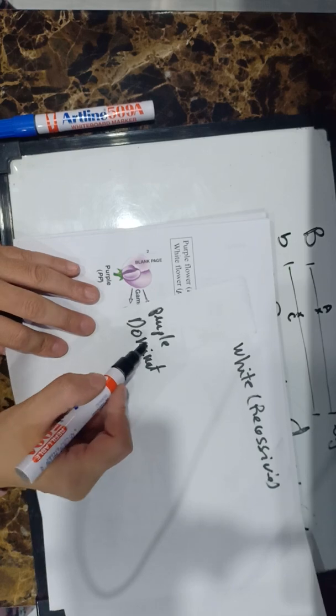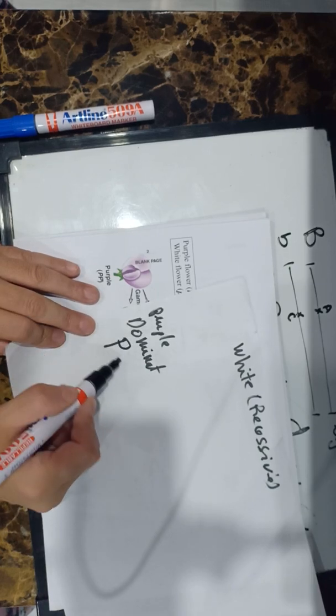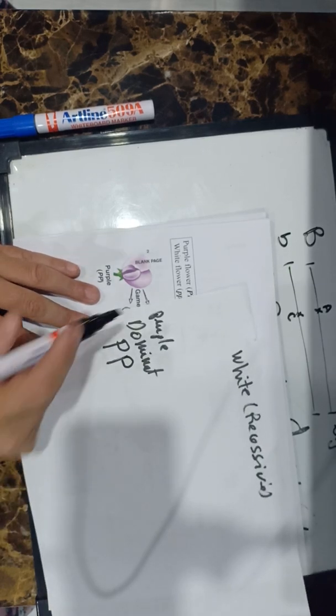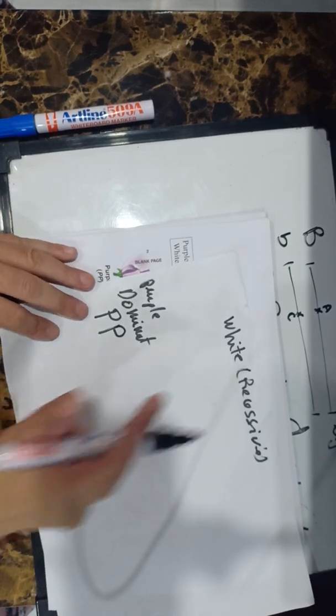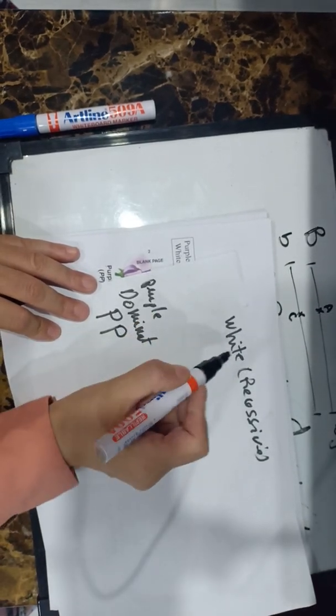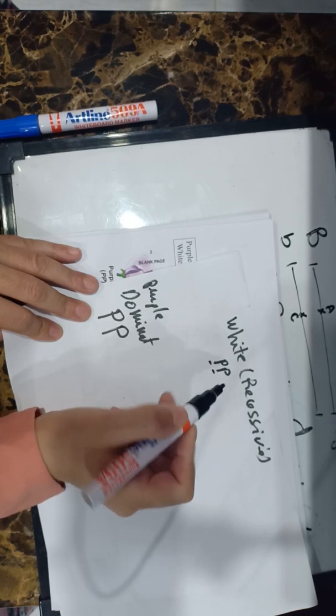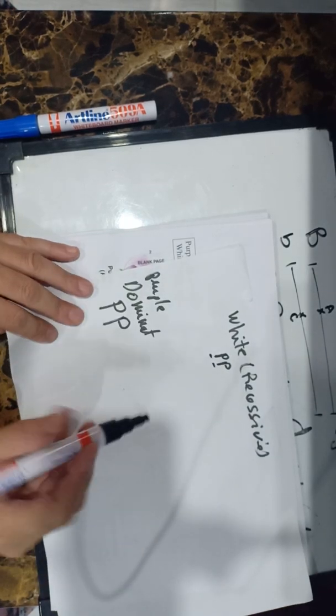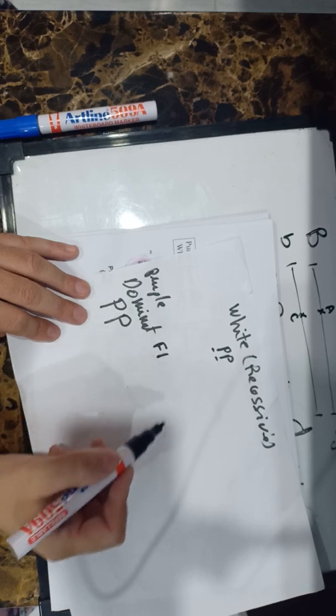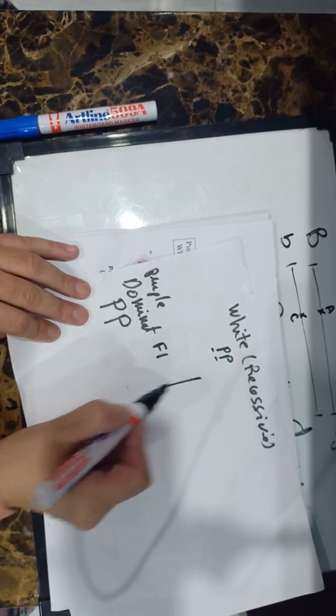So purple is dominant, so we will write it as capital P, because this one is true breeding. Then white will be written as small p. I will put a line so you can know that this is small p. So in F1 generation, if we cross this one with this one, what are we going to have?